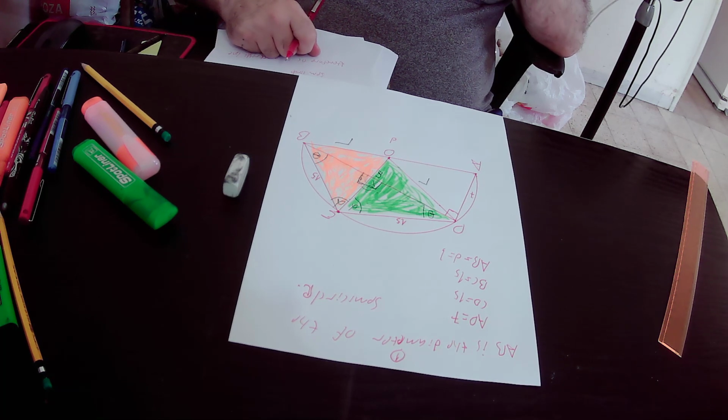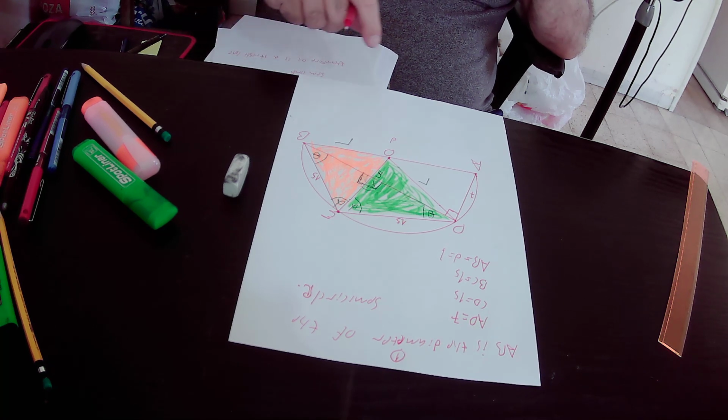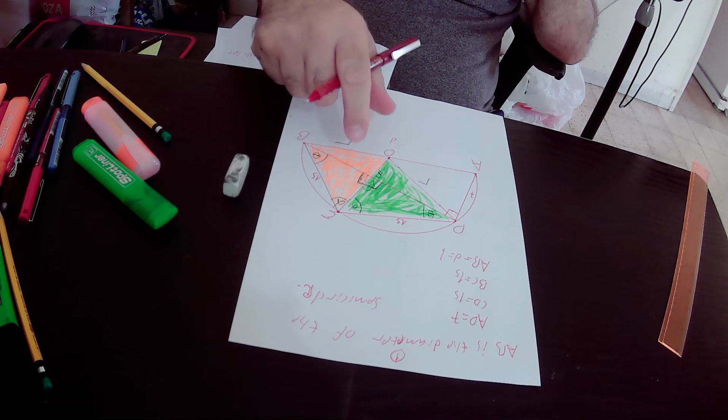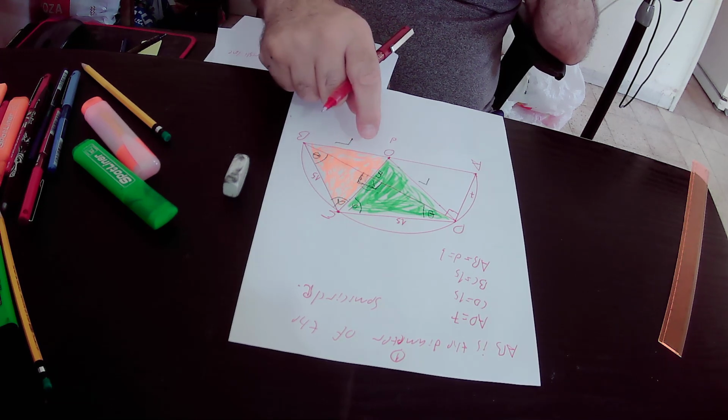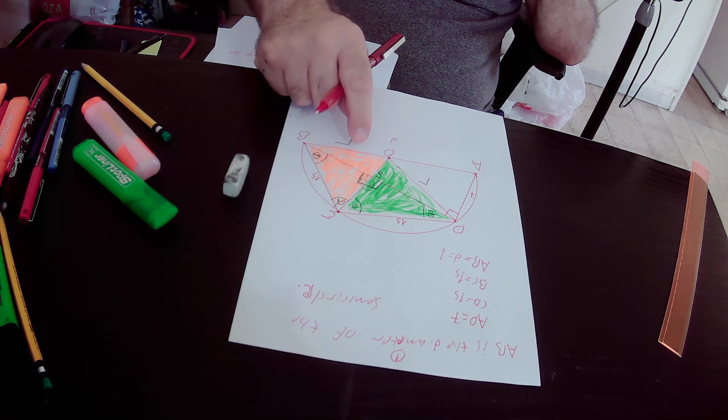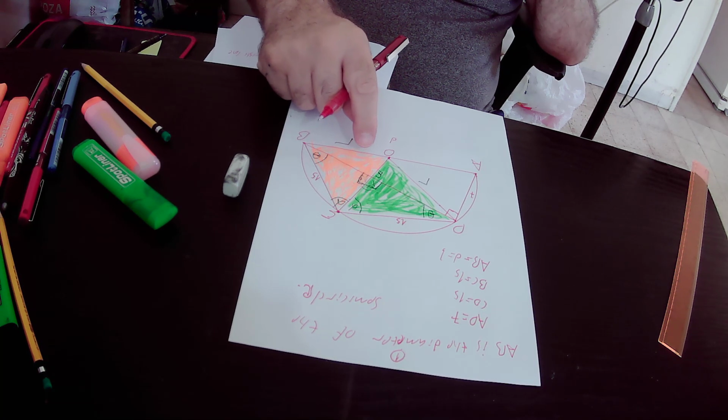And again, we know that the sum of the angles at a certain point along a straight line equals 180 degrees.